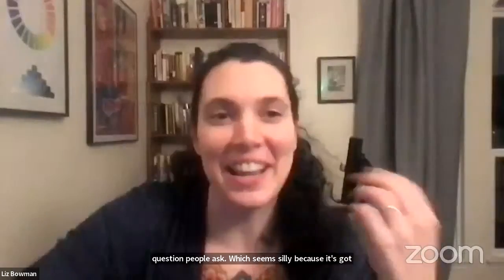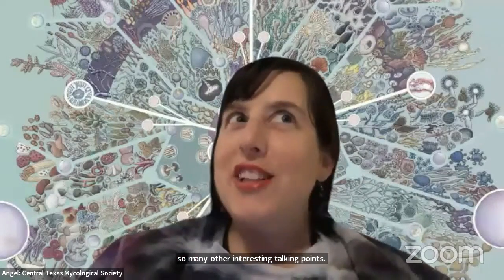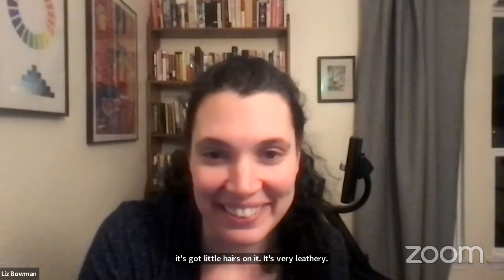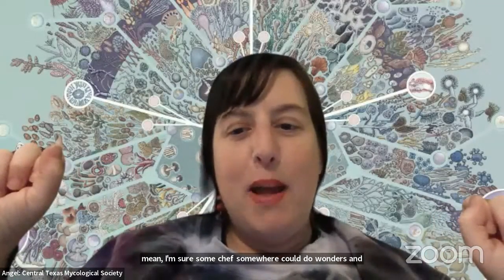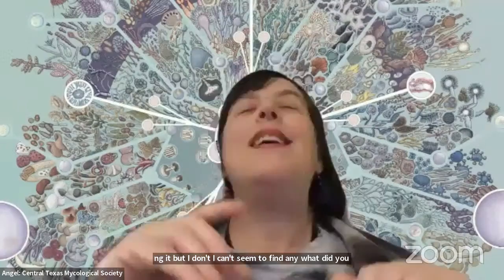But I feel like the texture would not be good, even if the flavor is. Texturally, it's got little hairs on it. It's very leathery. I'm sure some chef somewhere could do wonders. I also mean animals eating it, but I can't seem to find any metabolomic research, that's a tongue twister for me, any of that type of research.